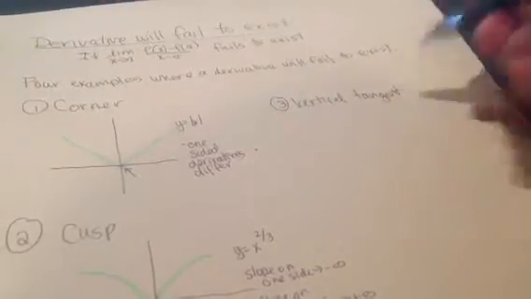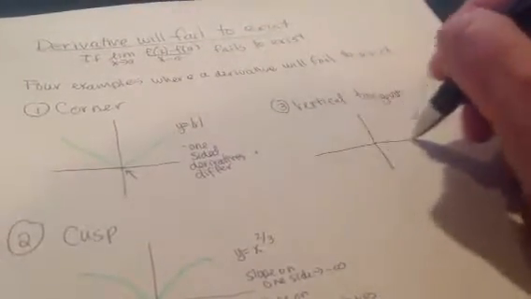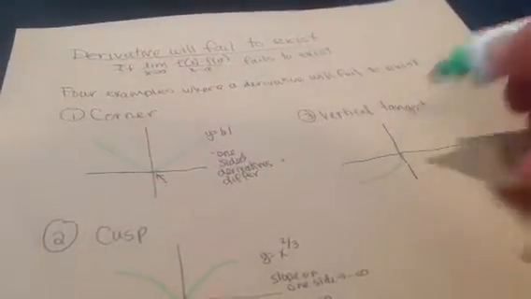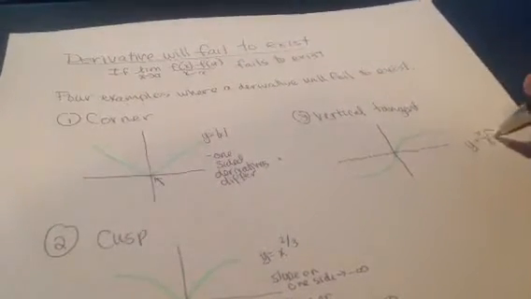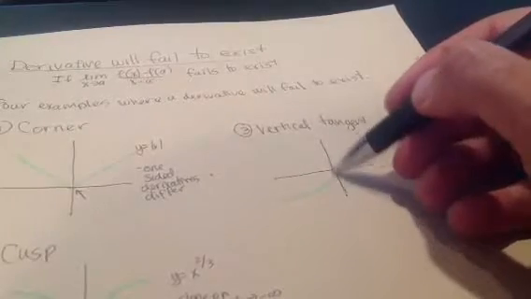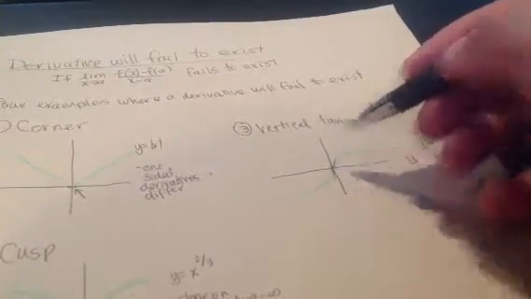All right, so a vertical tangent could be something like this, where your graph is going to come in and do something like that. That's going to be the graph y equals the cube root of x. So basically, when it gets in here, we're getting vertical tangents coming in from here and here.